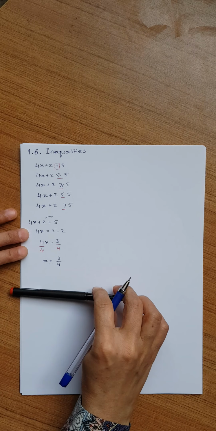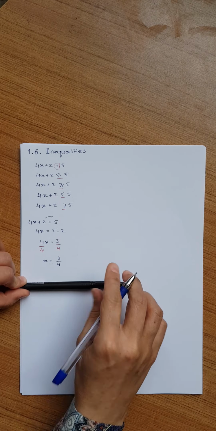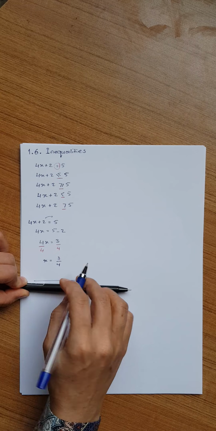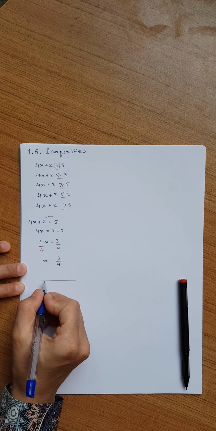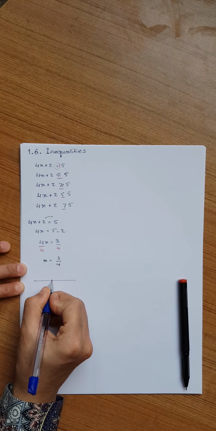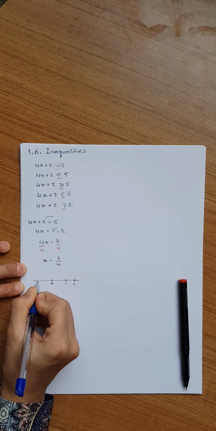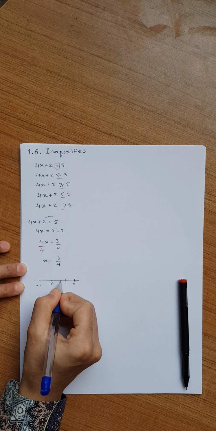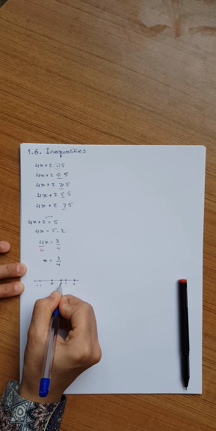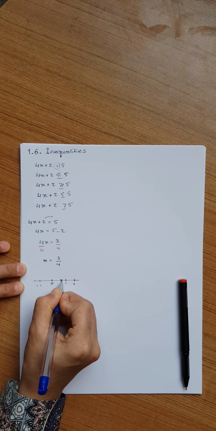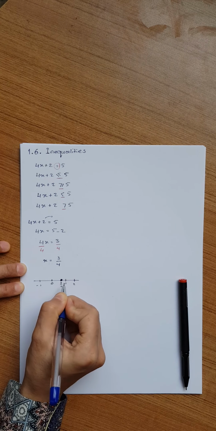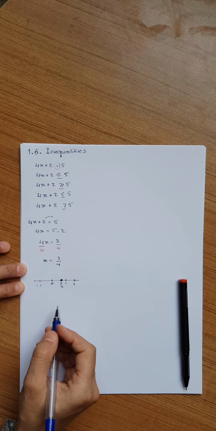When we want to represent this number on the real number line, it is only 1 point. If you look at this one, it is 0 point something. So if you have the real number line like that, 3 over 4 is somewhere here. So that point is the only solution for that equation.